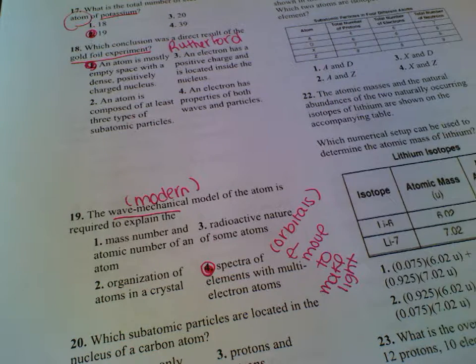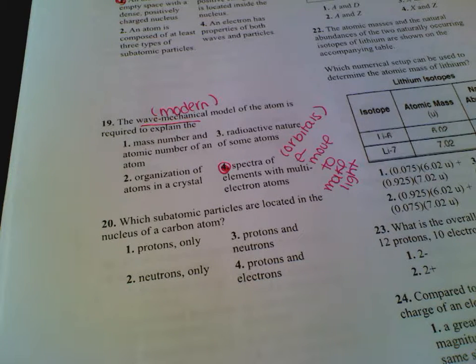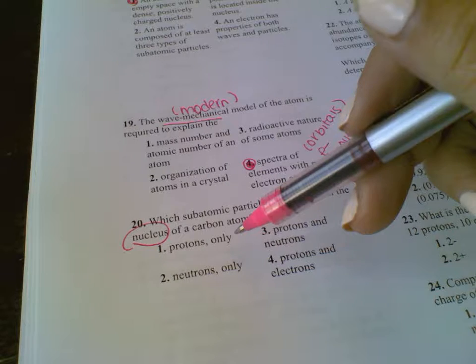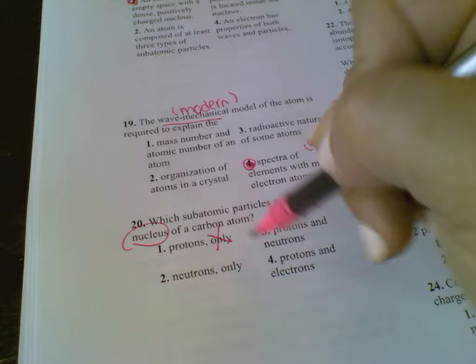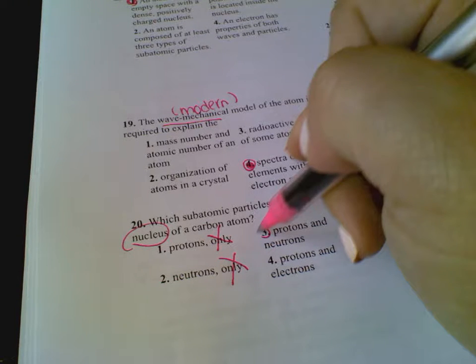20. Which subatomic particle is located in the nucleus of a carbon atom? So just remember that's carbon. What's in the nucleus? Is it just protons? No. Is it just neutrons? No. Is it protons and neutrons? Yes. Is it protons and electrons? No way. Electrons are outside.